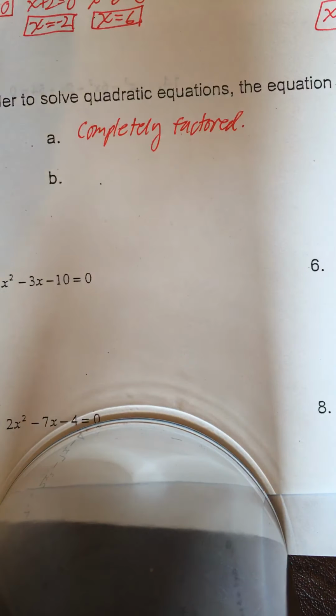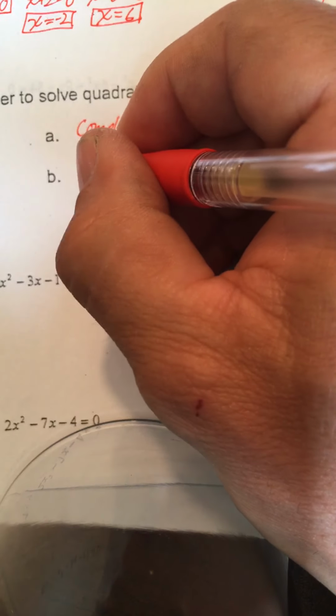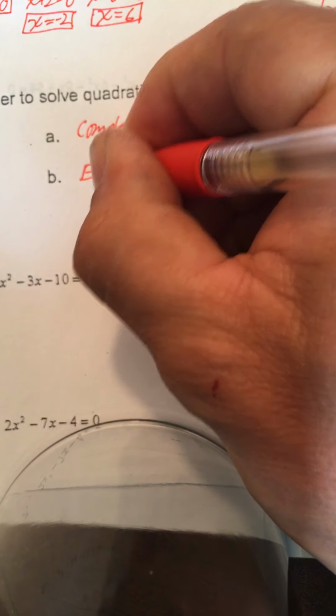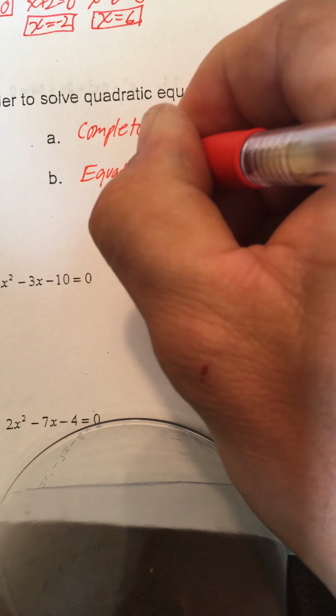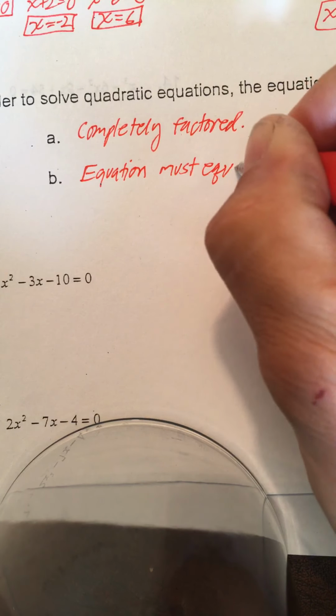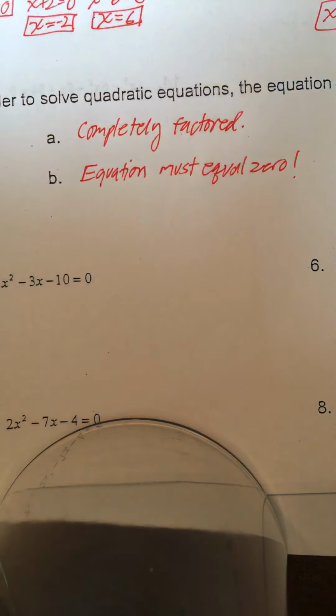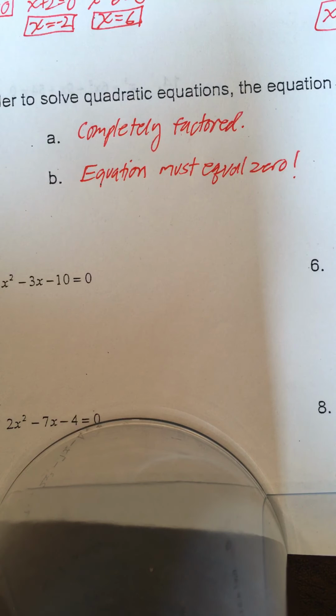And the second thing is that all of those are equal to 0. So the equation must equal 0 in order for us to be able to solve it.